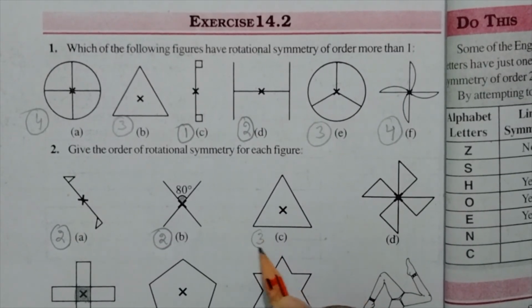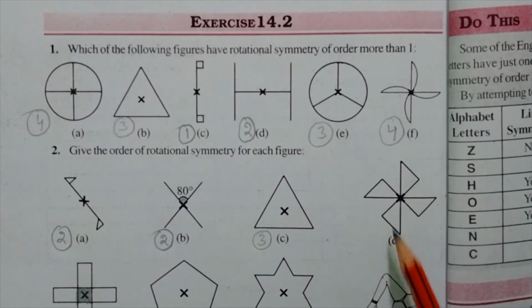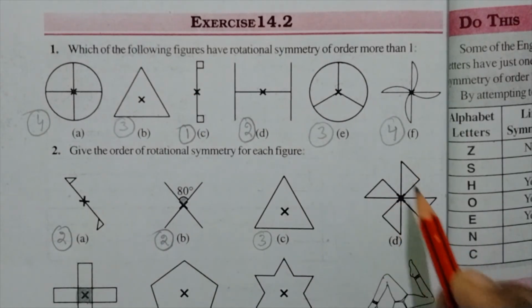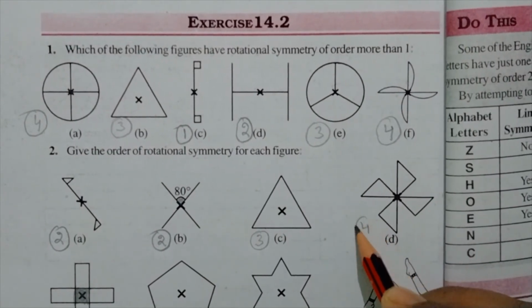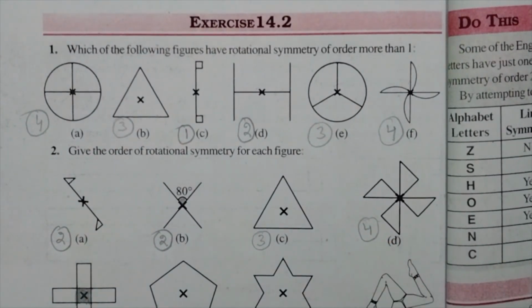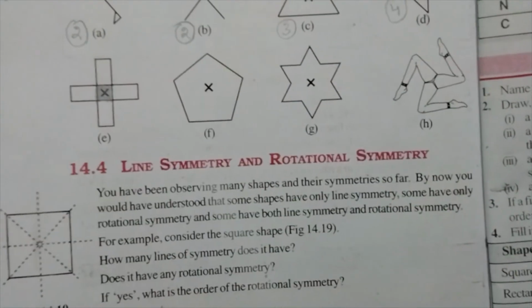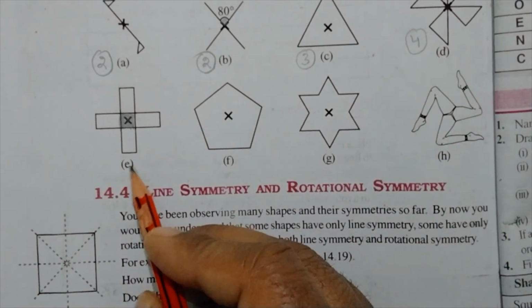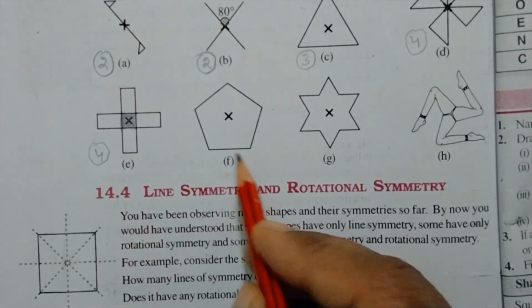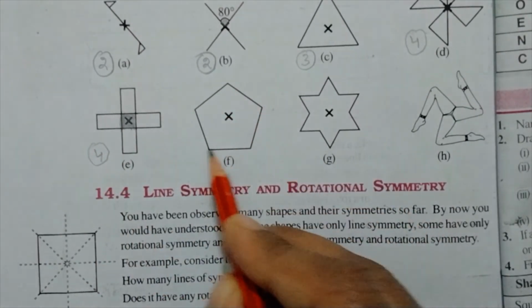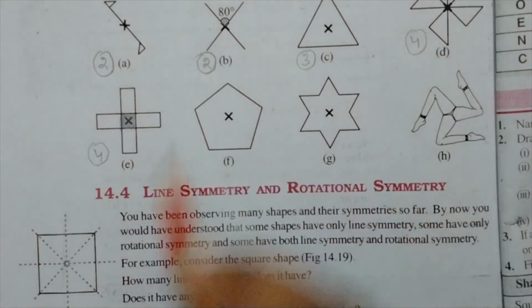In this equilateral triangle, the order of rotational symmetry is 3. This is a paper windmill with 4 equal blades. So what is the order of rotational symmetry? 4. Now this E part, here the order is 4.